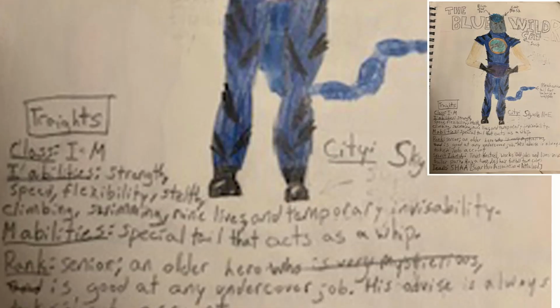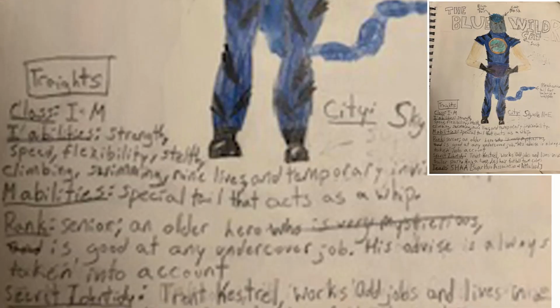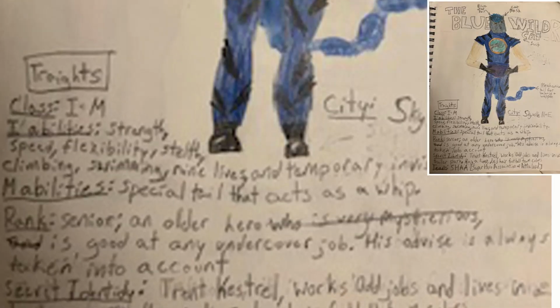Rank: senior, an older hero who is crossed out, very mysterious, and not crossed out, is good at any undercover job. His advice is always taken into account. So here I was obviously trying to cross out the part of the sentence that you could still read, but the overall sentence would make sense if you didn't read the crossed out point, and I think I did a pretty good job with that.